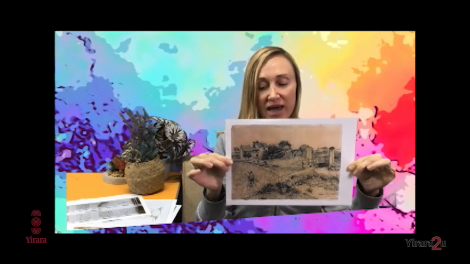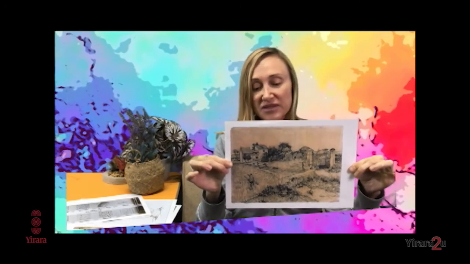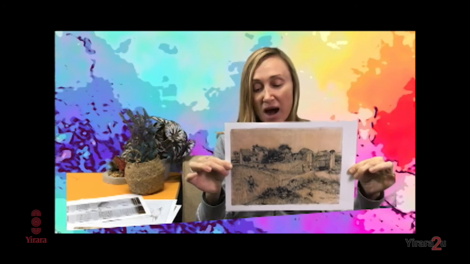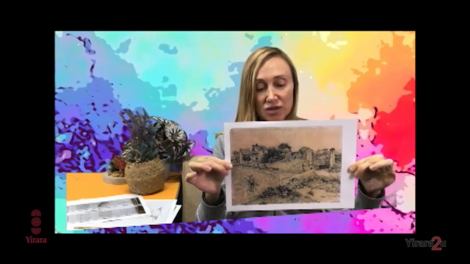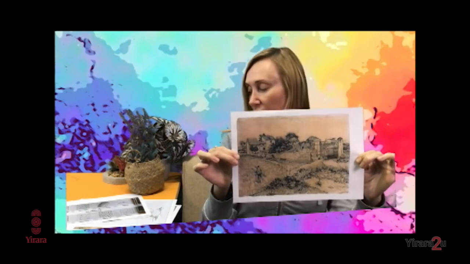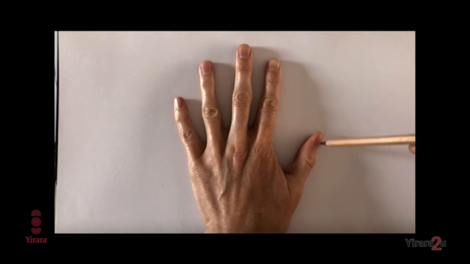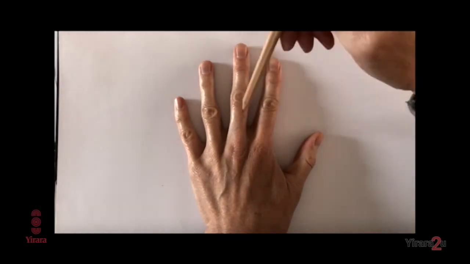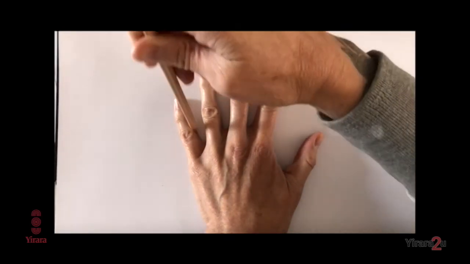So you can see how he uses different kinds of mark making to do different textures in his artwork. So let's have a go. Okay, as you can see, I'm just going to begin by tracing my hand.